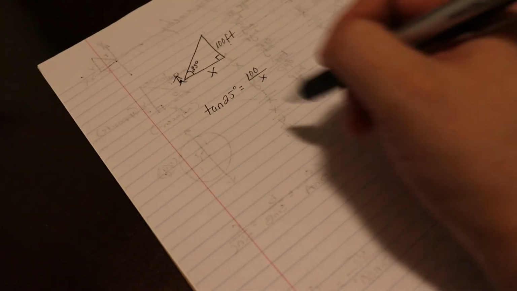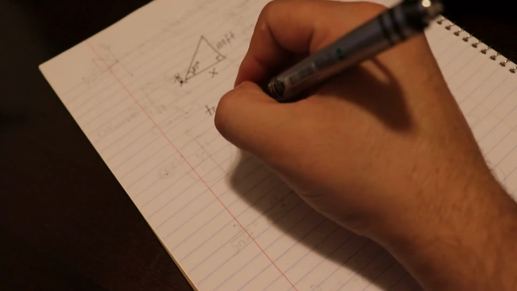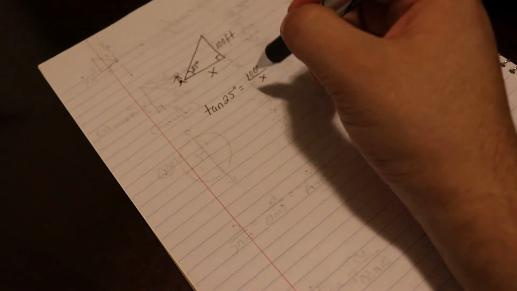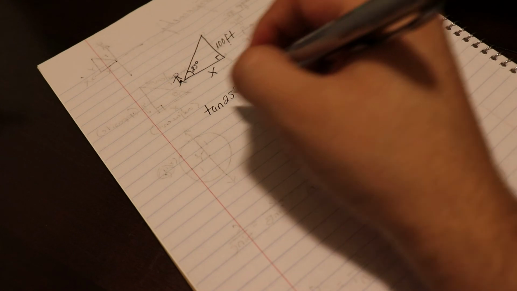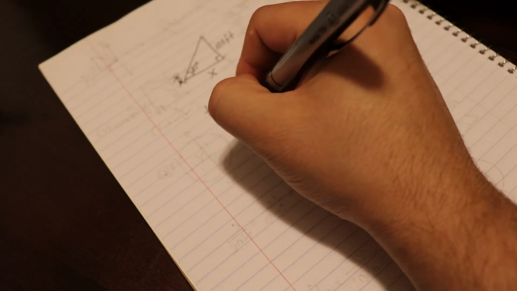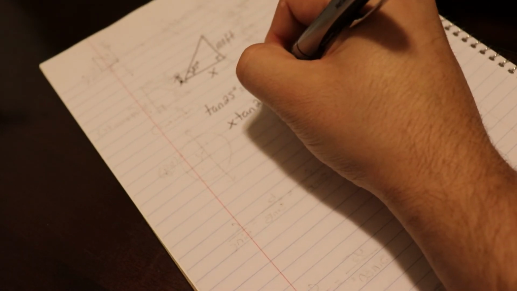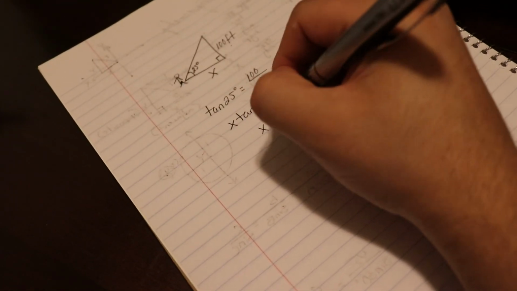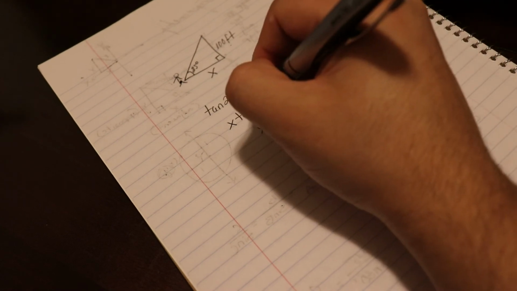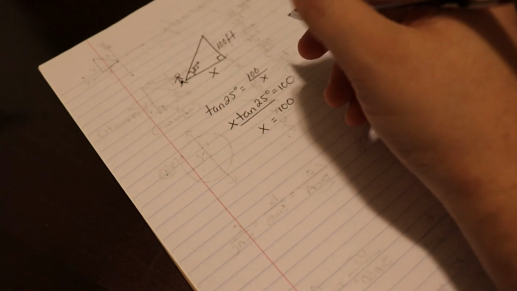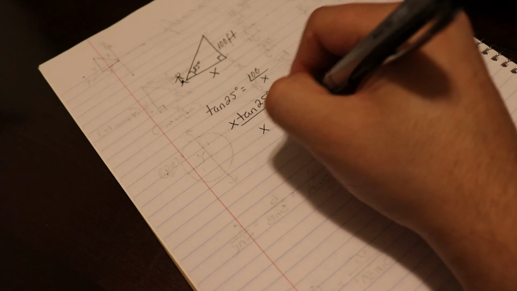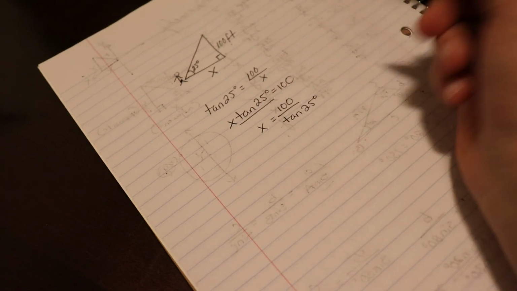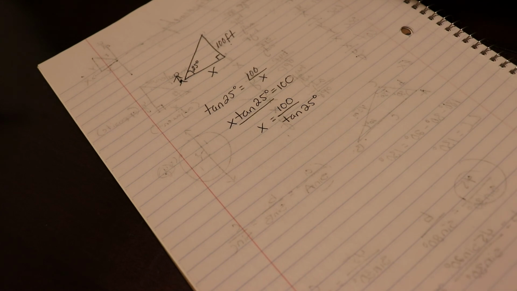Now let's work this out. We want to isolate x, so let's multiply it over here, and now let's divide out that whole tangent of 25 degrees onto the other side. Now we can see what that gives us.